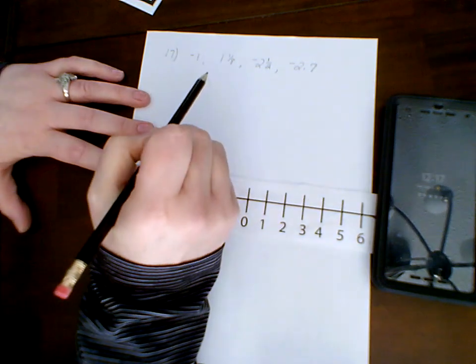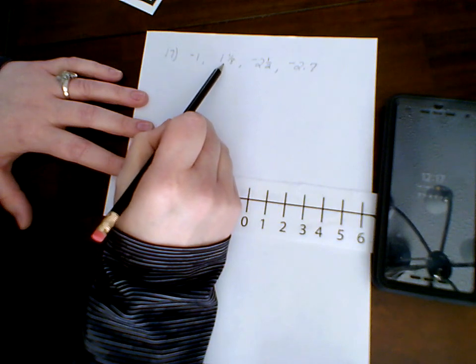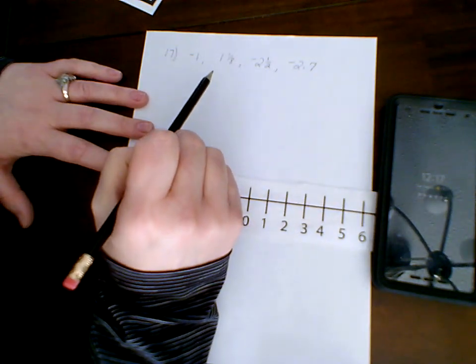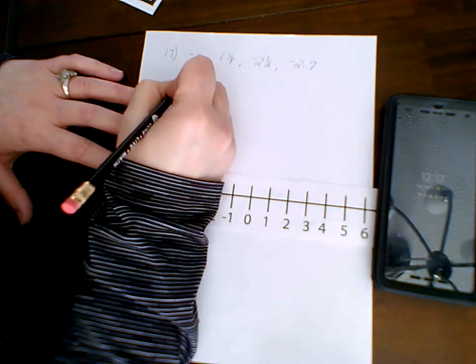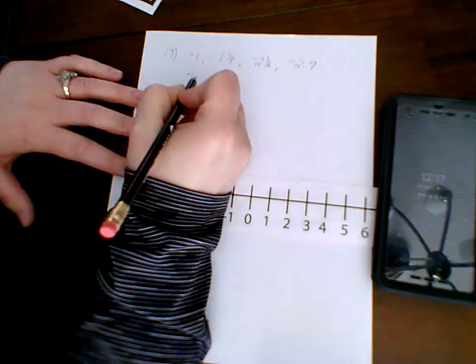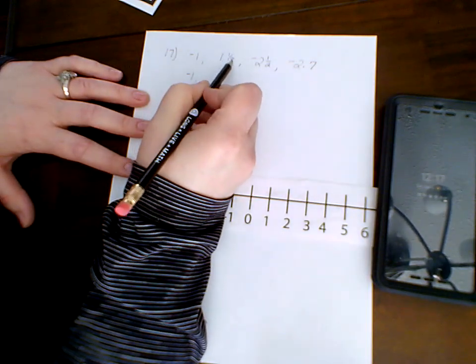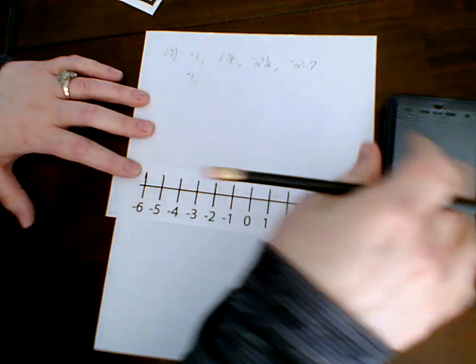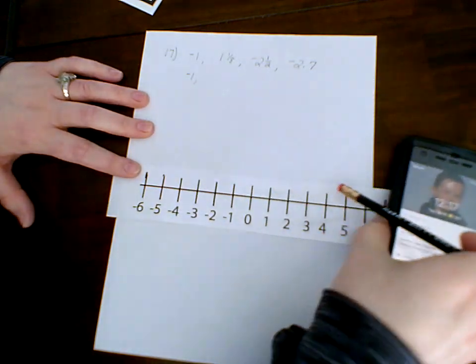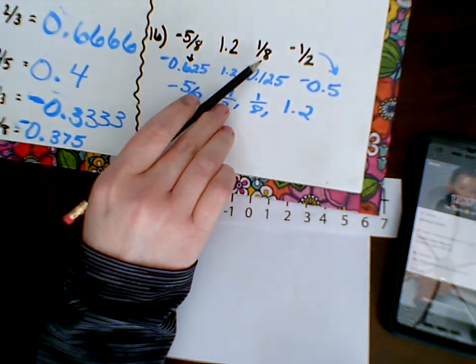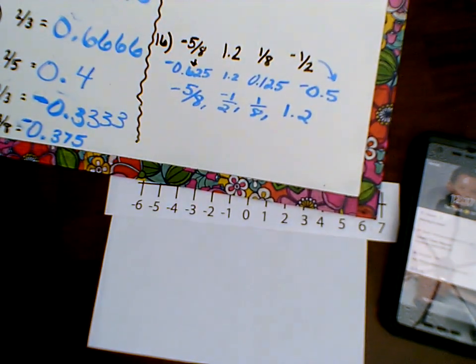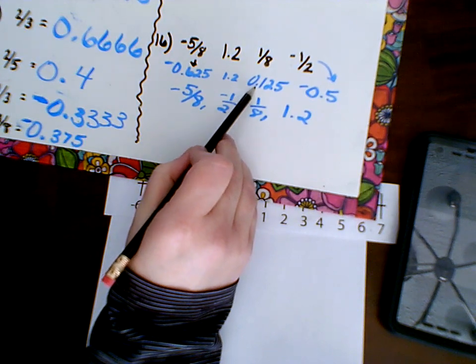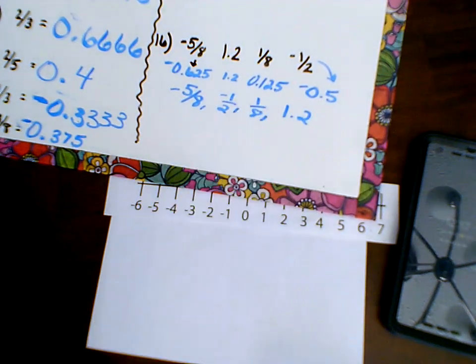So I'm going to do the same thing on these. I'm going to go through and convert them to decimals because they just make more sense. Okay, so -1 is going to stay -1. Then there's the 1 1/8. Okay, so we learned in the last question that 1/8 is the decimal 0.125.